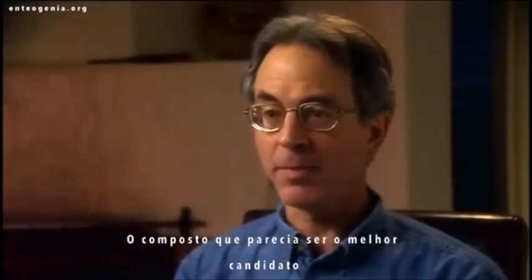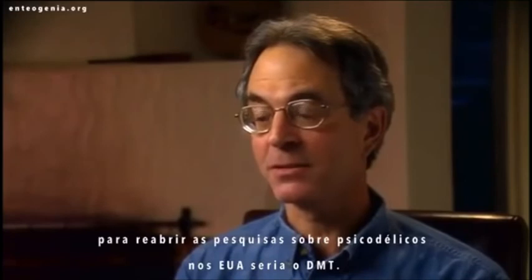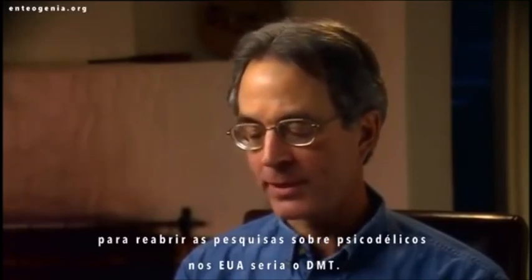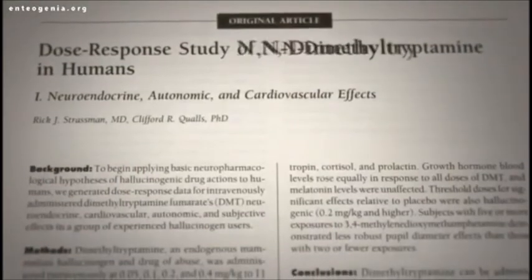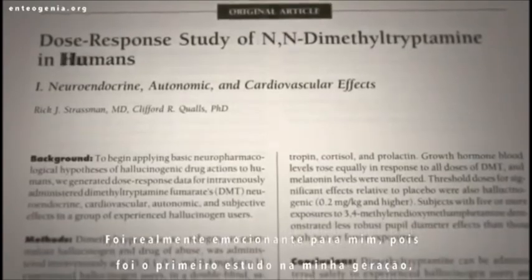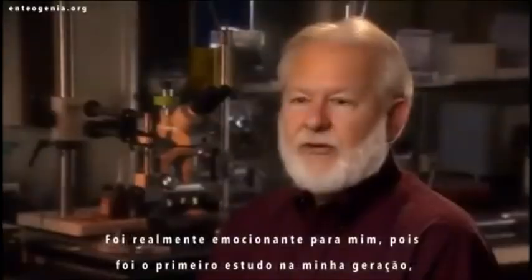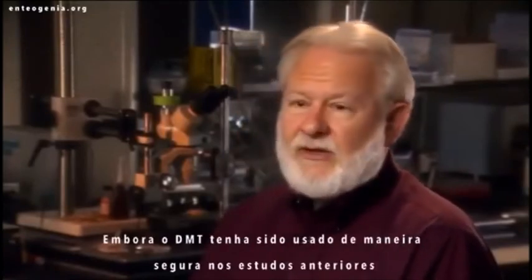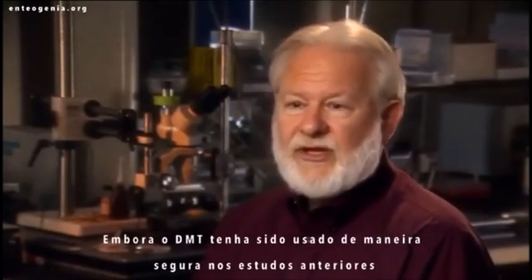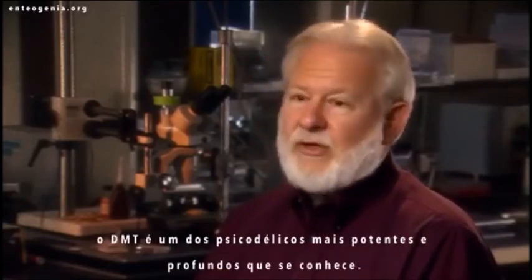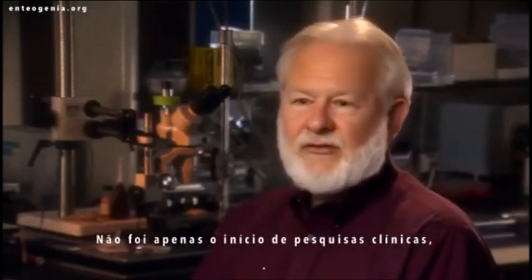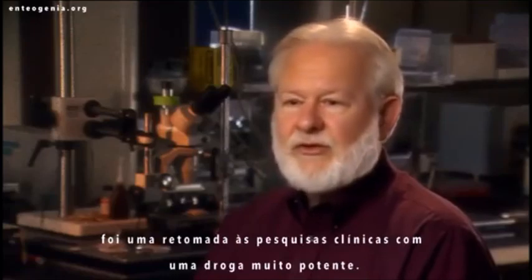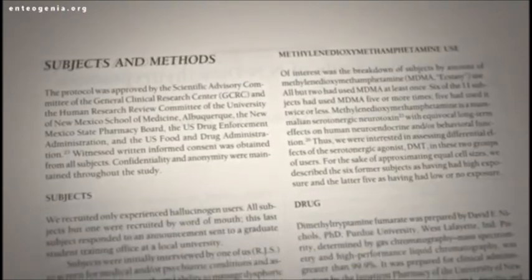The compound that seemed like the best candidate to reopen the U.S. front on psychedelic research would be DMT. It was exciting for me because I thought this is the first study in a generation. And not only that, despite the fact that DMT had been used safely in earlier studies and it was a natural component of the brain, DMT is one of the most profound and potent psychedelics known. So it wasn't just an initiation of clinical research, it was a reinitiation of clinical research with an extremely potent drug. I was of the strong opinion that you could do these studies, and Rick agreed.